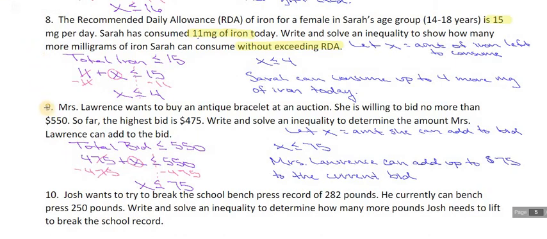All right, so here is our solution for number 9. The total bid is going to be less than or equal to $550 because she's willing to bid no more than $550. So up to and including $550, but not more than that. So currently the bid is $475. We need to figure out how much extra she can add to it and still be less than or equal to that $550 threshold. So when we subtract $475 from both sides, we get X is less than or equal to 75. So Mrs. Lawrence can add up to $75 to the current bid. Or you could also phrase it $75 or less.